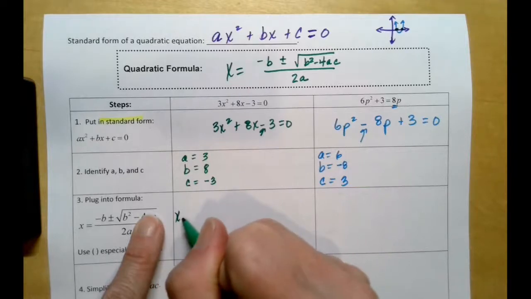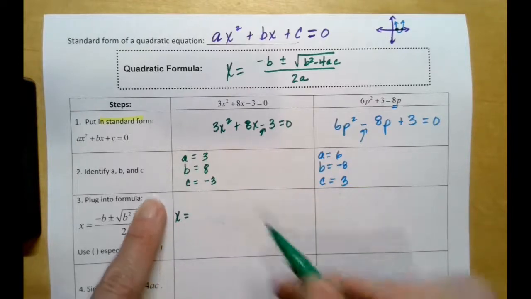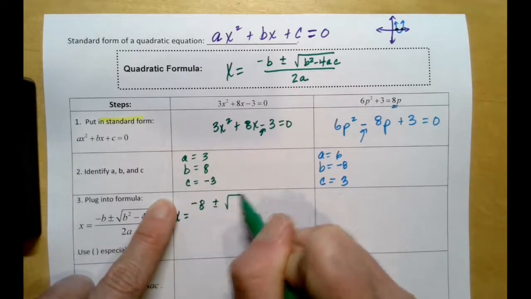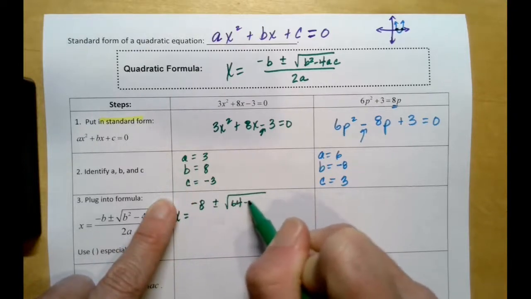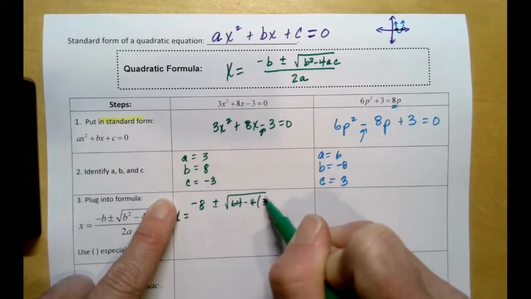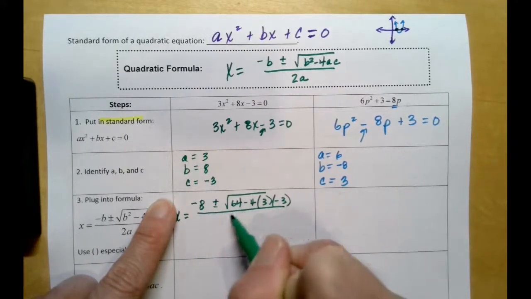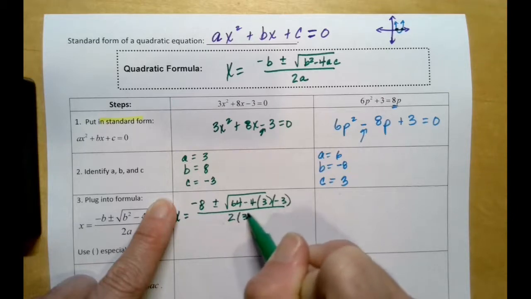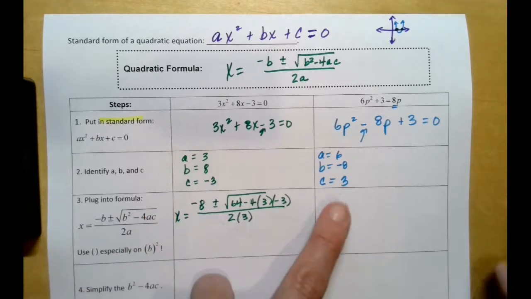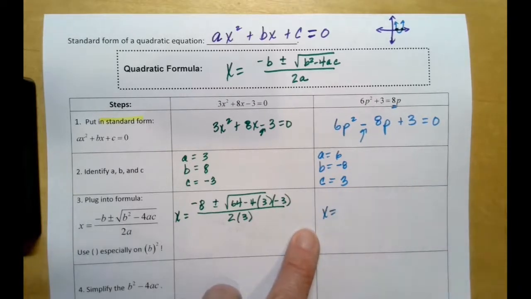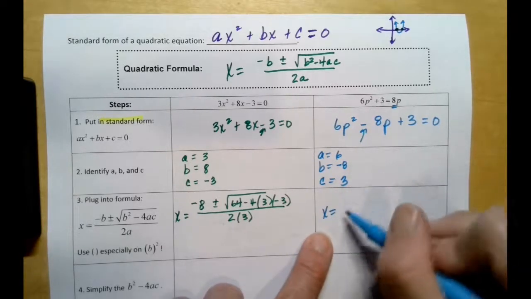Now we're going to plug into the formula. All my values of x are equal to the opposite of b plus or minus the square root of b squared minus 4 times a times c, all over 2a. Ready for this one? My x values are equal to the opposite of b.